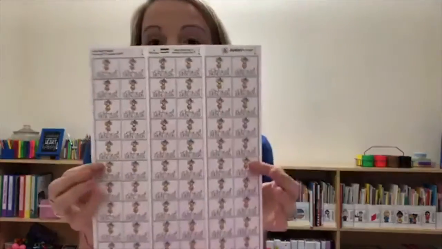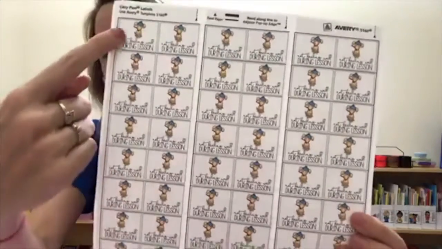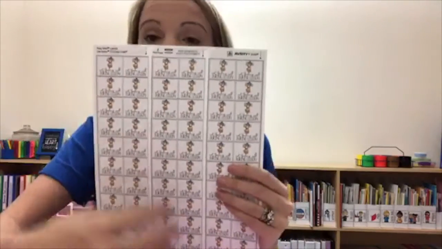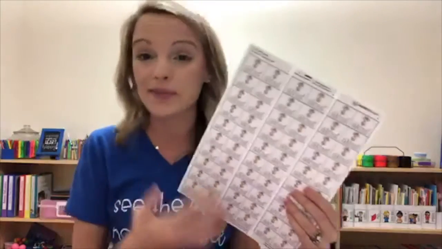There are 35 different stickers. You print them out onto Avery labels, Avery label 5160. When you print, you have the option to print the same one or the whole page, and there is the option to print in color or in black and white. So if you don't have a color printer, don't worry, it comes in black and white as well.